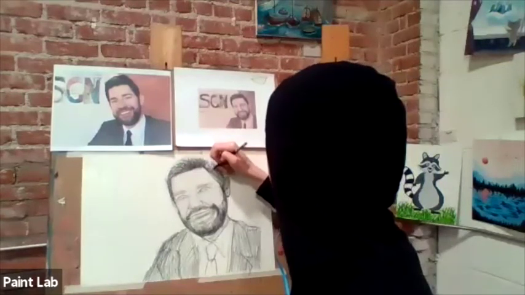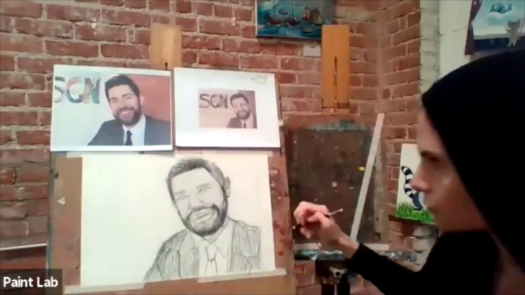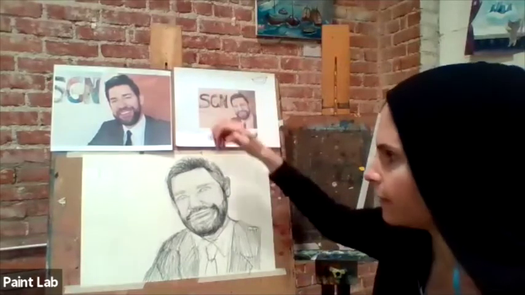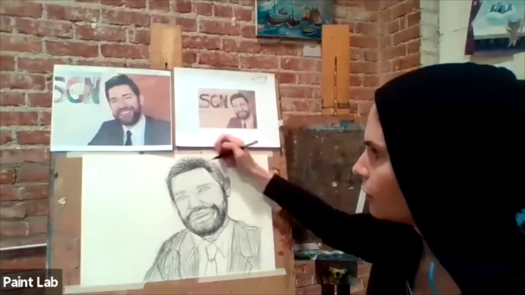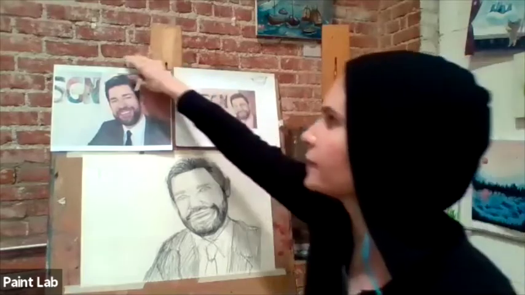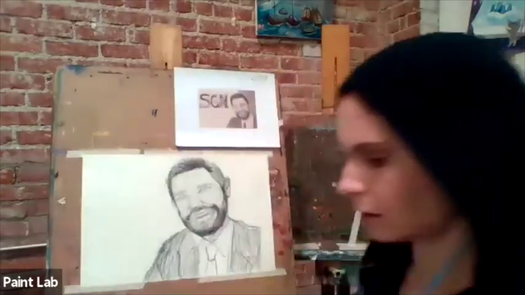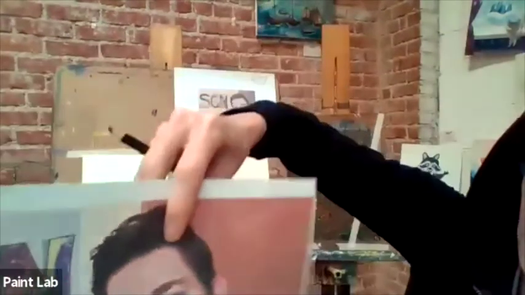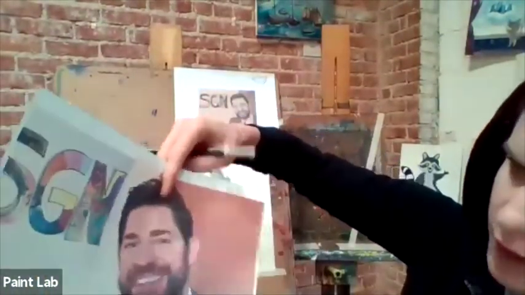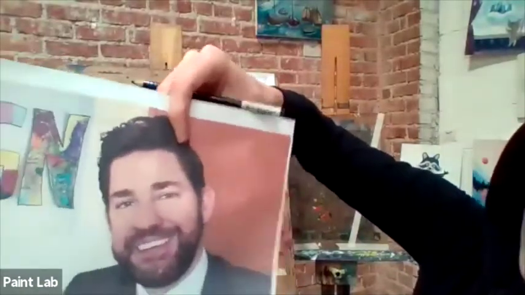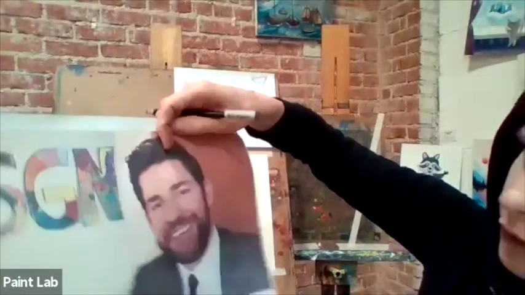With the hair, are you just drawing lines? Yeah, I'm pretty much just scribbling, but in the direction of the hair. So not random. His hair has a swoop. This is his part. You can't really see the line of the part, but you can see that his hair is parted that way and then it swoops over.